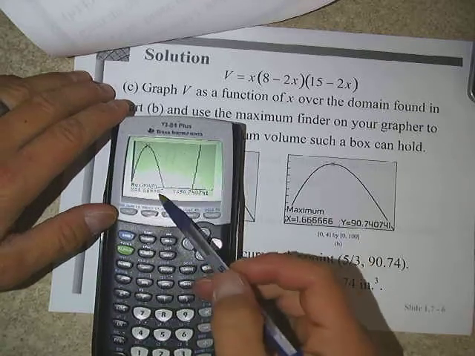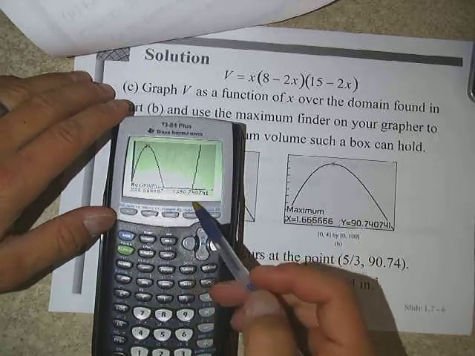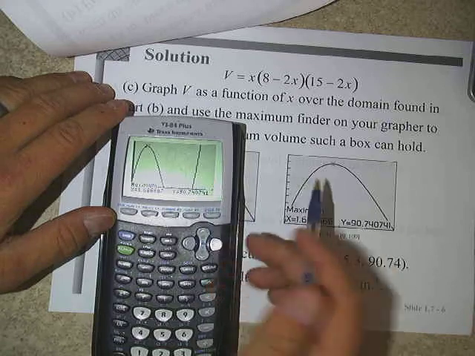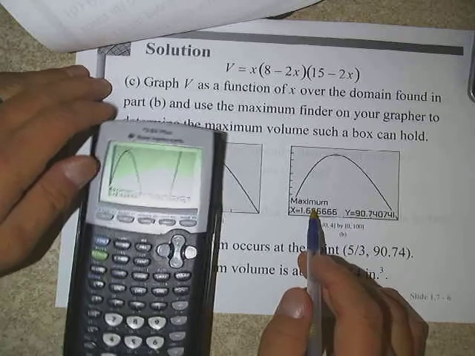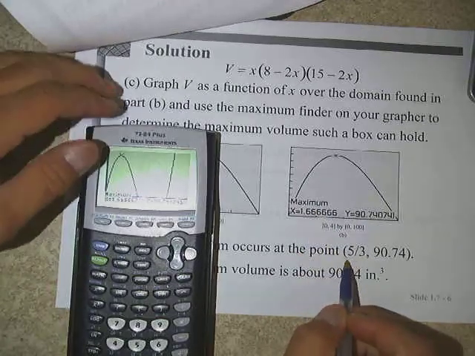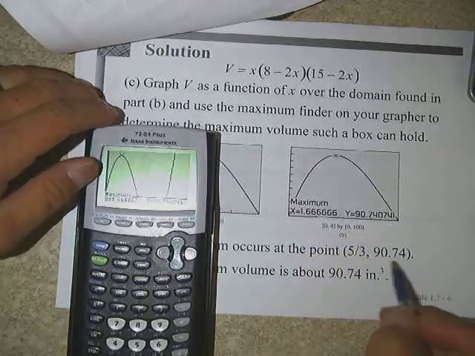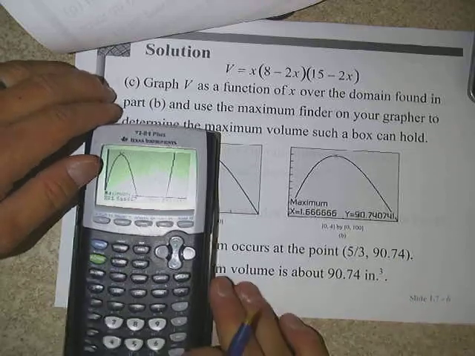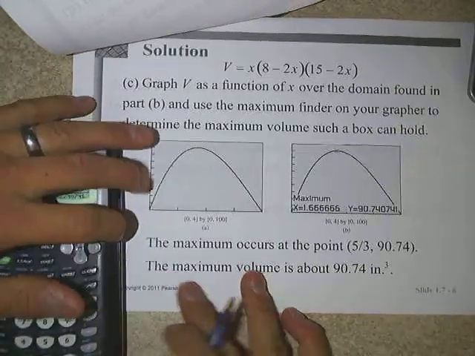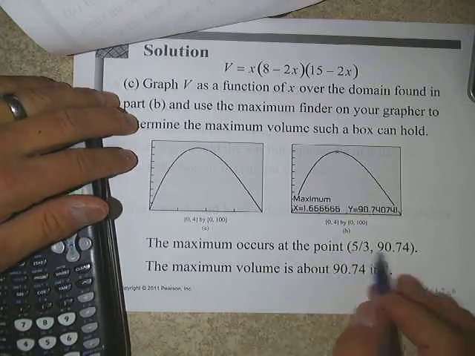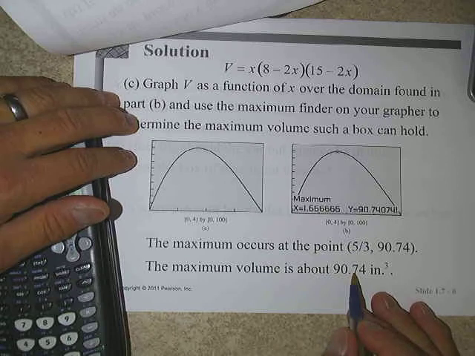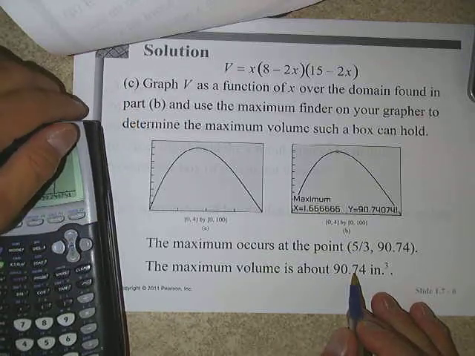move that cursor back up to the top there. Go left, right, and middle. And we can see our maximum point is 1.667 and 90.741. That would be the maximum point. We can interpret the 1.6 repeating as 1 2/3 also. This is not a recognizable decimal, so we just round that one.